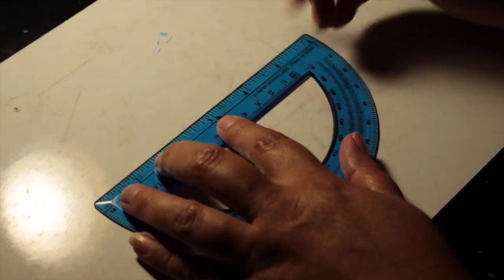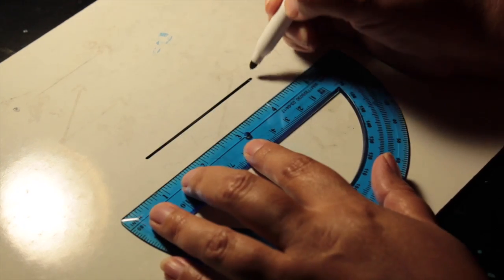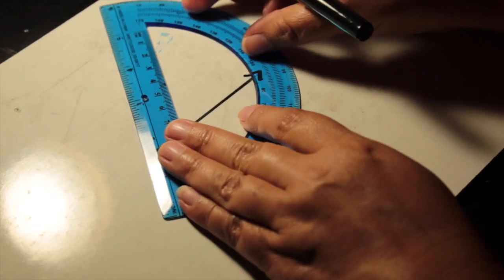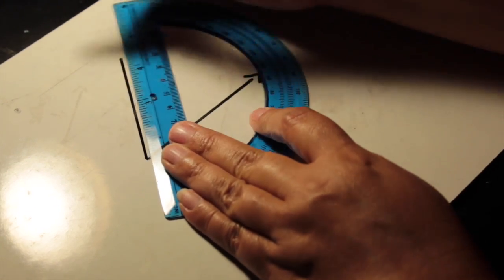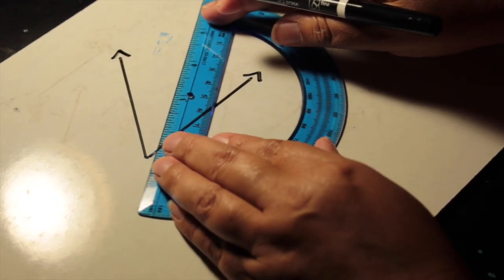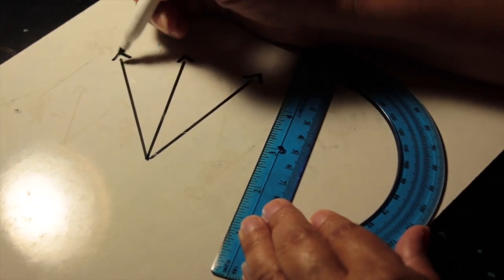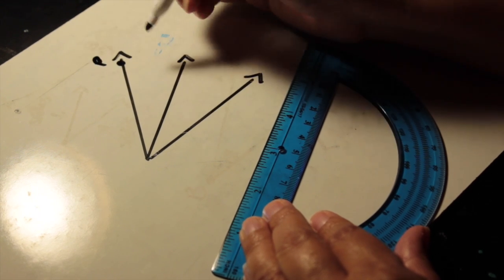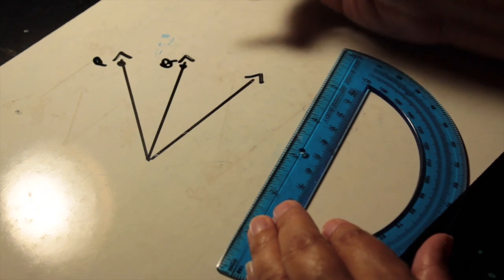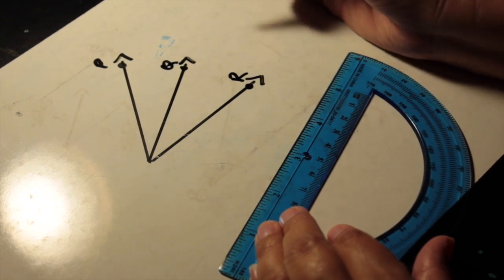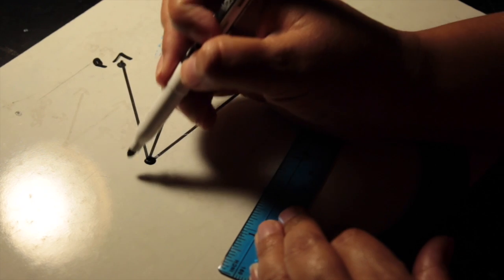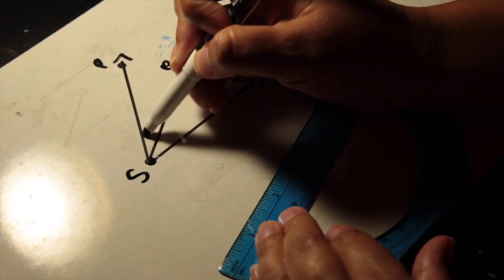Now let's look at example number 1 on page 14. I'll draw it here for you the best I can. So we have here ray P, ray Q, ray R, and vertex S, angle 1 and angle 2.